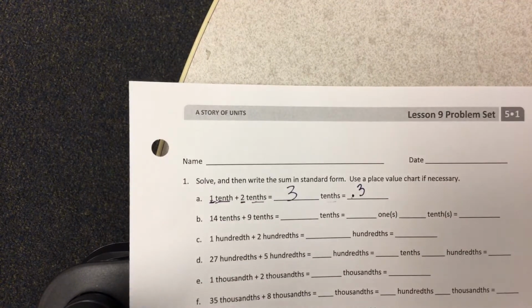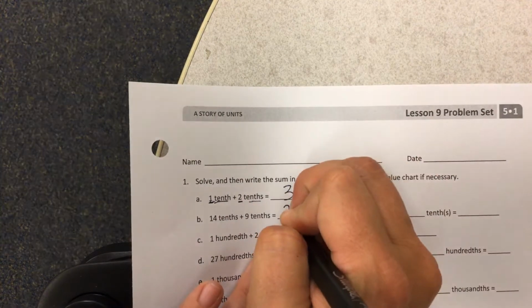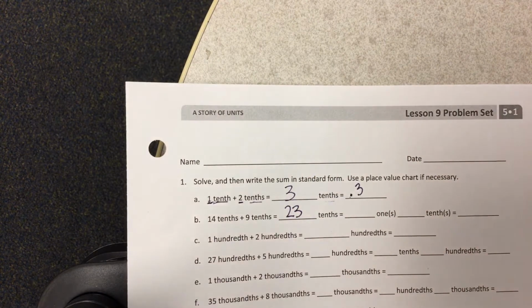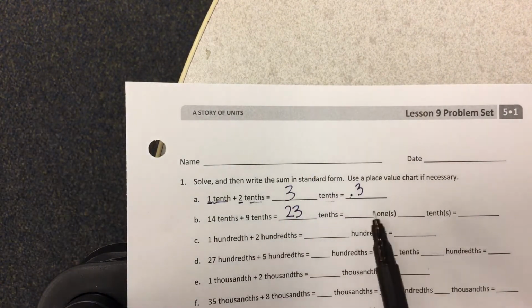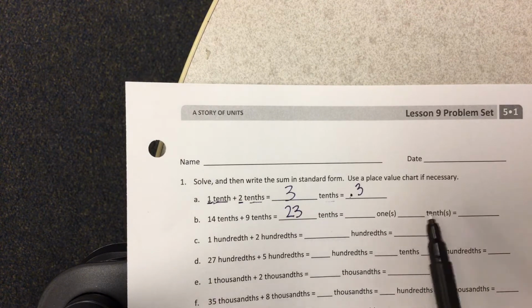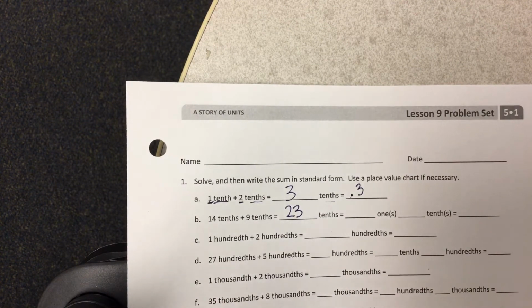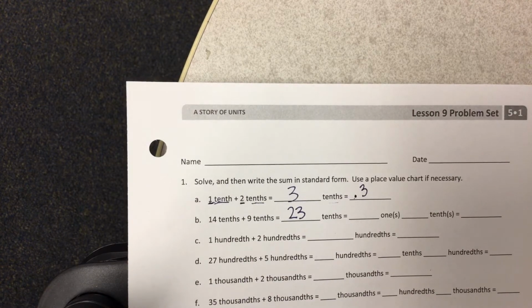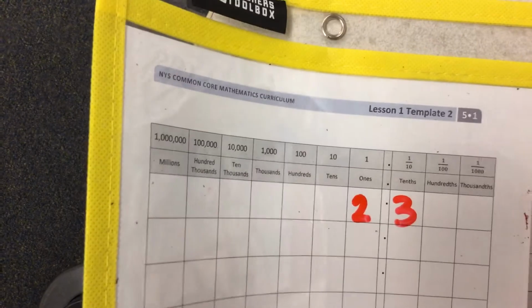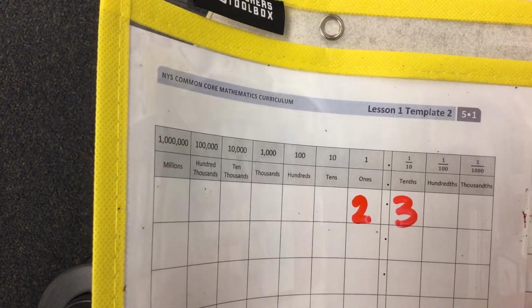Moving here, I have 14/10 plus 9/10. Well, I have tenths, that is correct. But what is 14 plus 9? If you say 23, that is correct. So I have 23/10. But if you look over here, it says that I've got some ones and I've got some tenths. If I were to place 23/10 on my place value chart, how many ones do I have? I've got 2. How many tenths do I have?